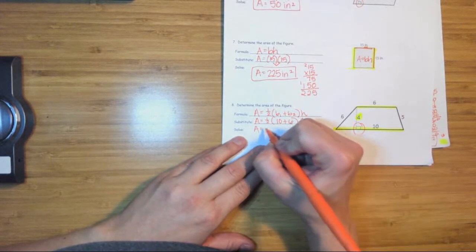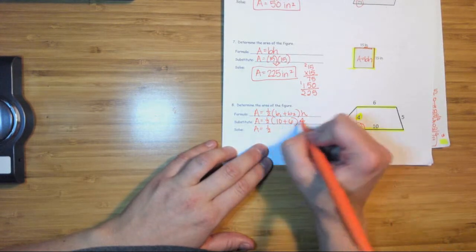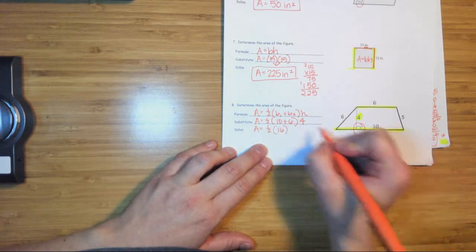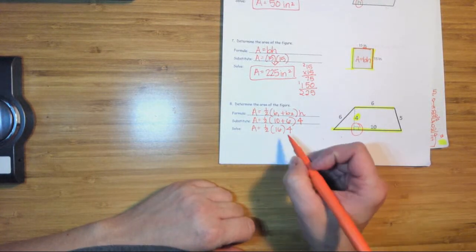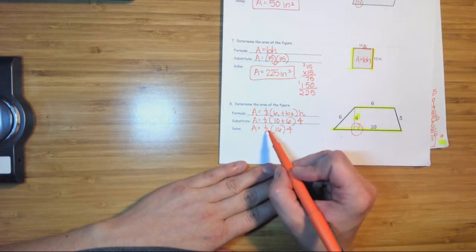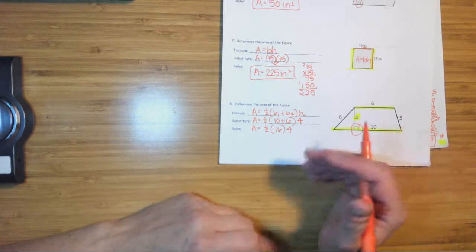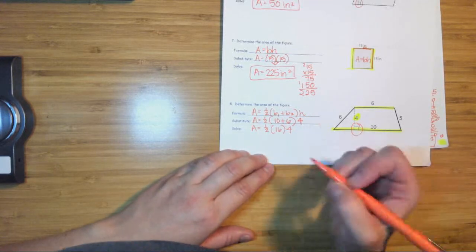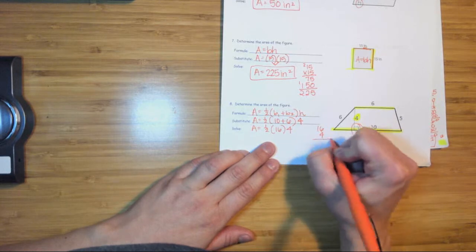According to PEMDAS, we're going to do our parentheses first. So my A equals 1/2 stays the same. 10 plus 6 is 16, and then I still have my 4. Now that we're done with parentheses, it's all multiplication, so we can work in whatever order we want to. We could do half of 16, we could do half of 4, we could do 16 times 4, and then take half of that. Just because that's what I've been doing, I'm going to stick to that. So I'm going to do 16 times 4.